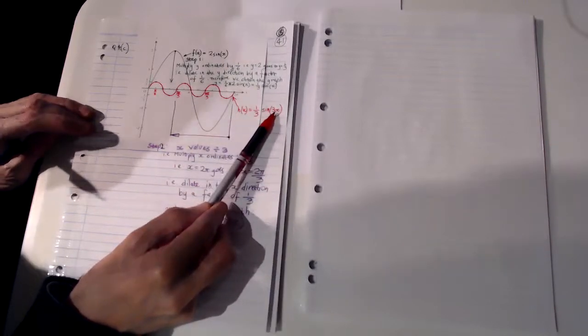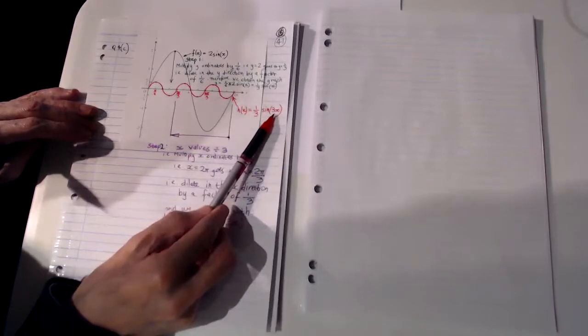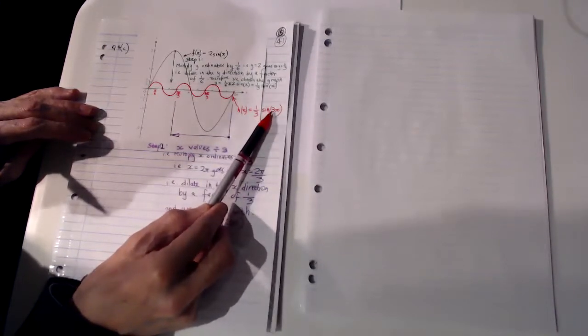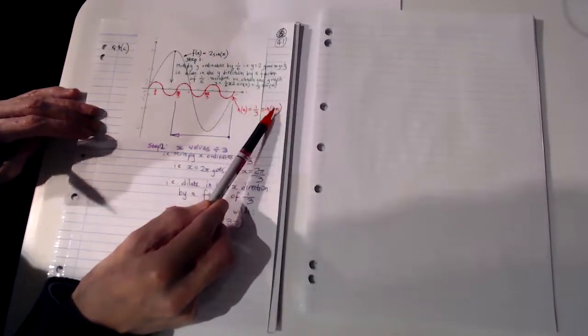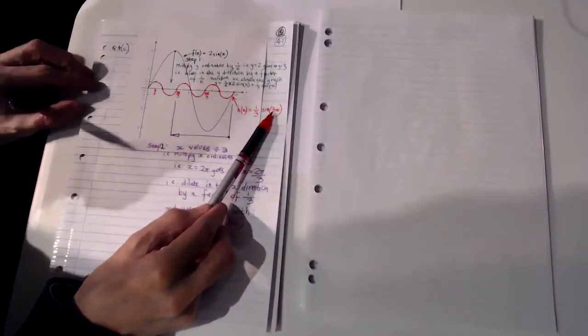So what's the next step that we've got to do to make the 1/3 sine x go to 1/3 sine 3x? Well, the only difference between 1/3 sine x and 1/3 sine 3x is that there's that 3 in front of x. How do you get that 3 in front of x?